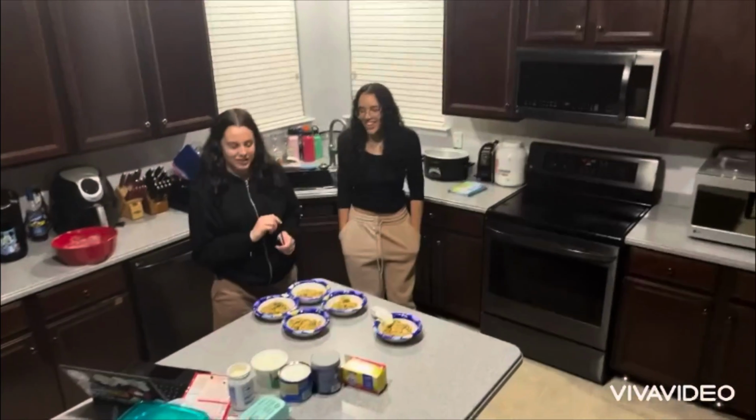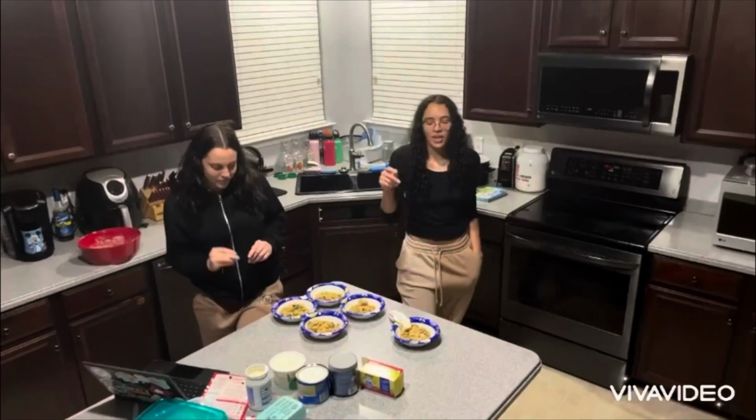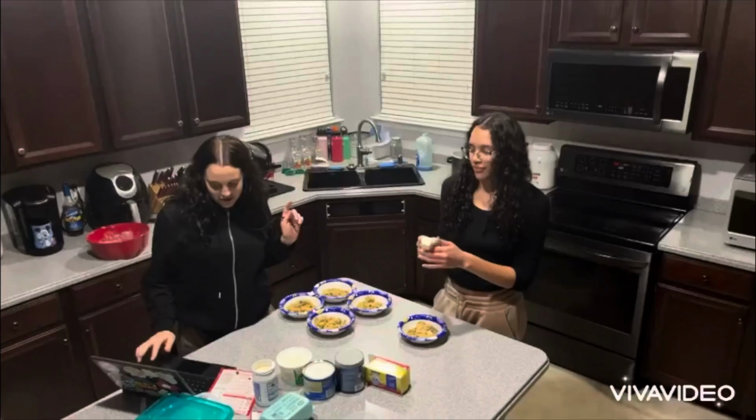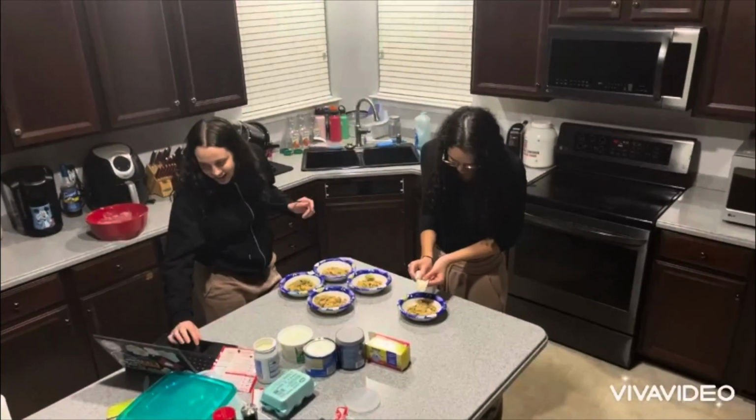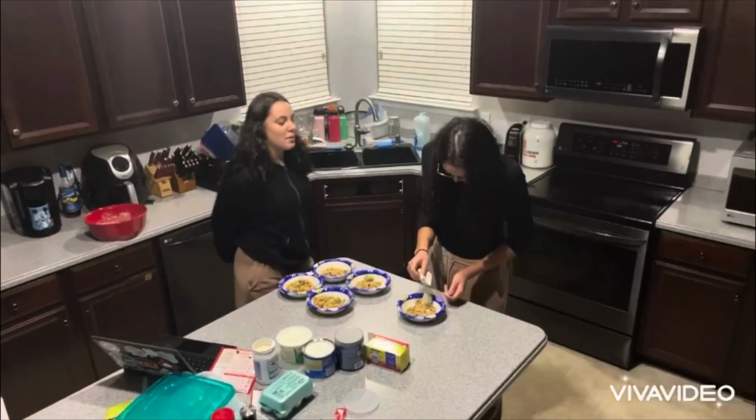Today, we're going to be making some cookies. And first, we're going to use butter. So we have it evenly divided in it. And I'm going to talk a little bit about butter.